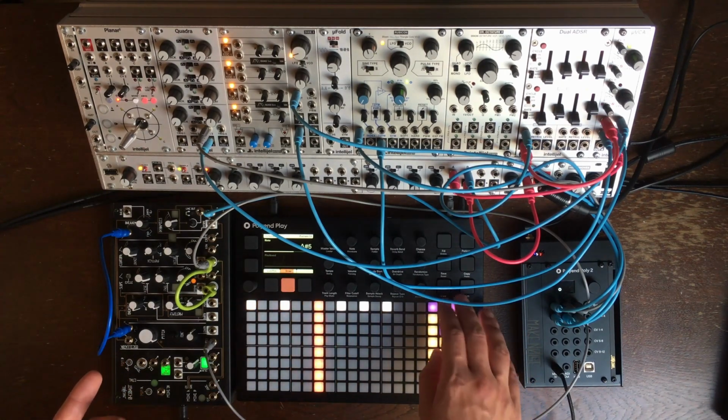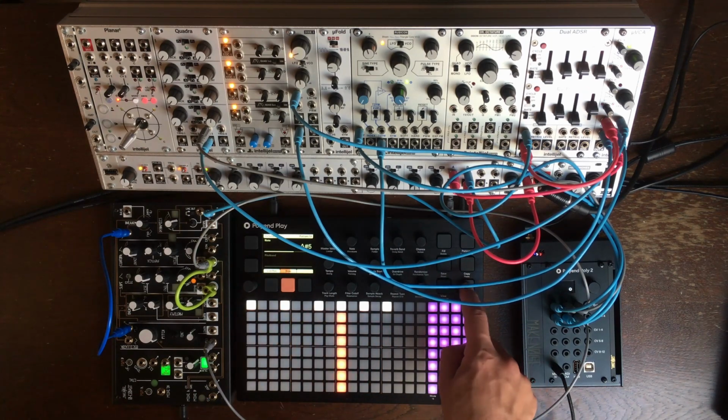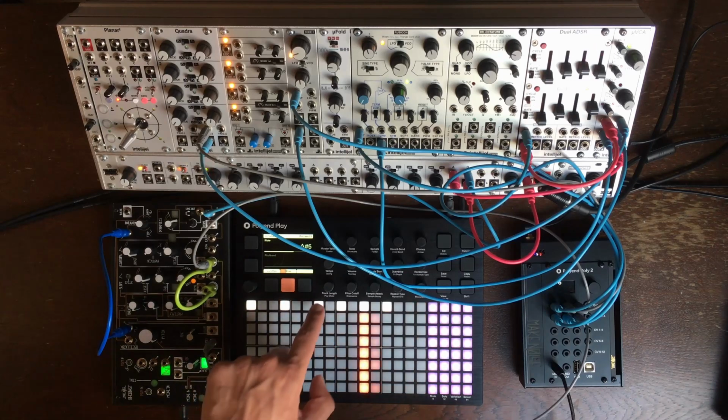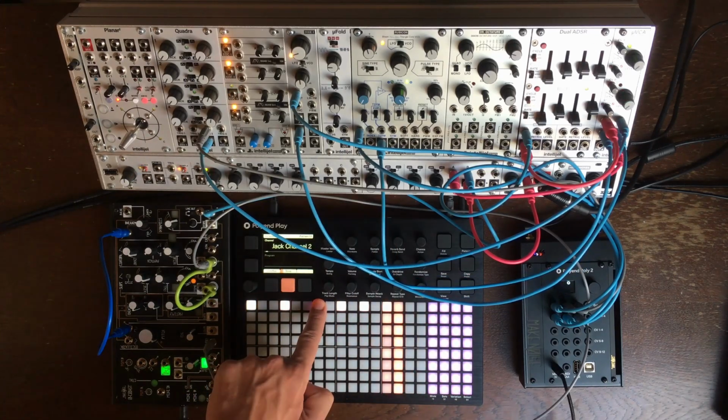So now, what I could do is, instead of changing notes and stuff, I could change MIDI channel, so I will have a different sound playing.